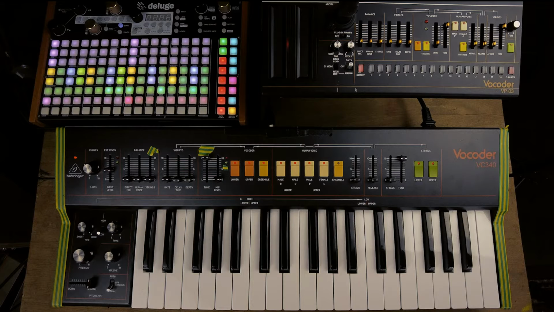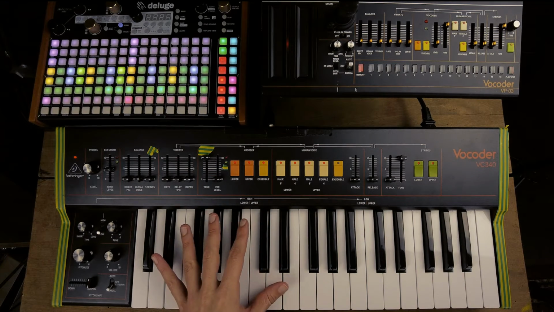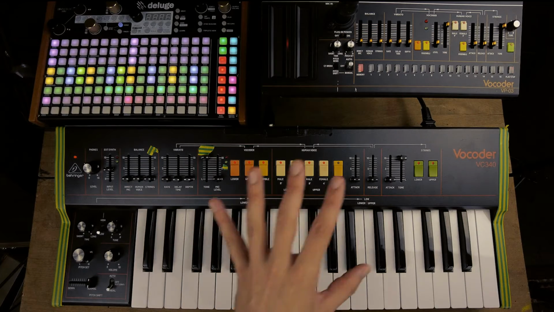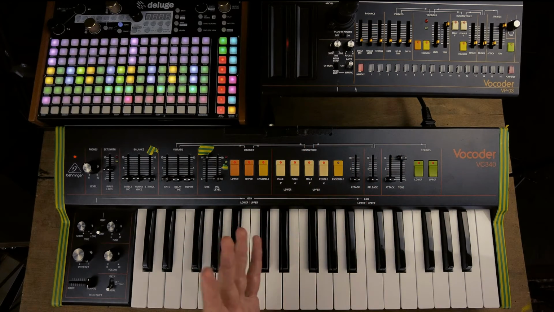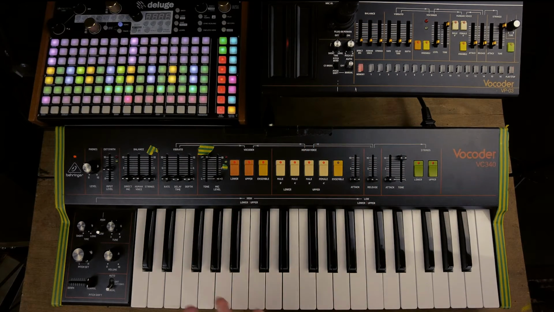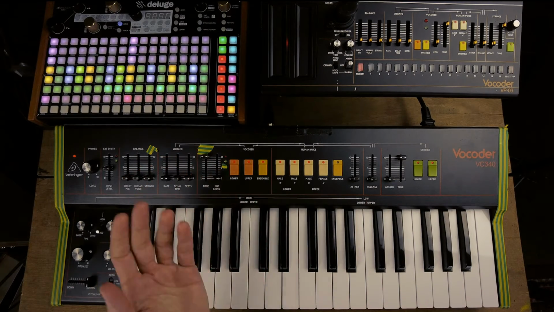To me, they sound very similar, even though I think the Behringer has a bit more low end, while the VP-03 sounds a bit more transparent and is more on the treble-y side. Let's hear the human voice.